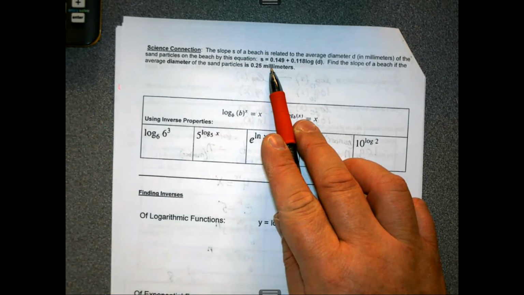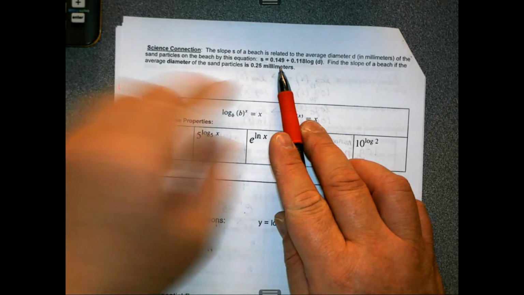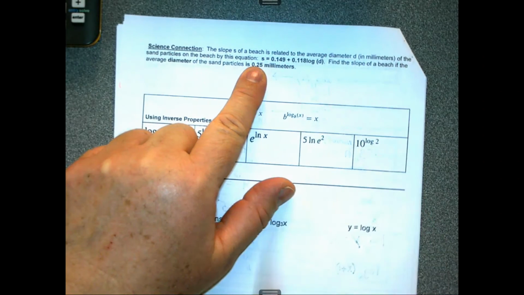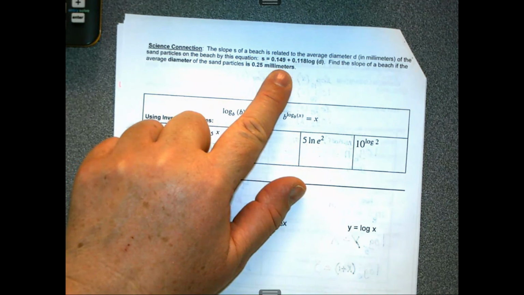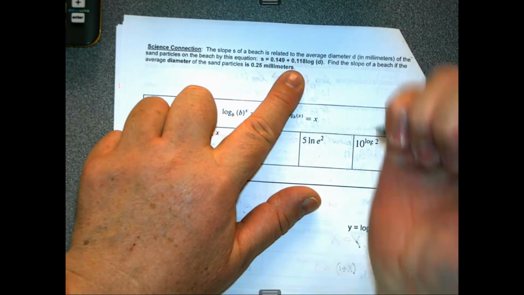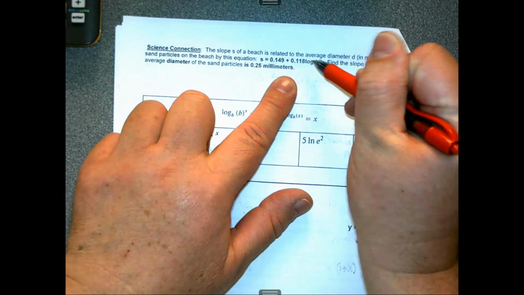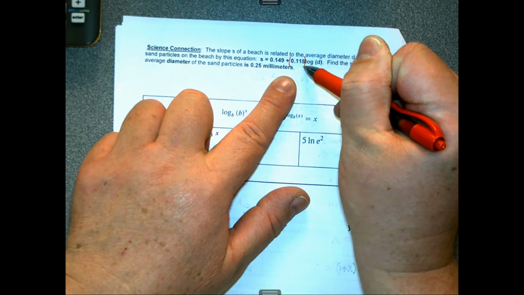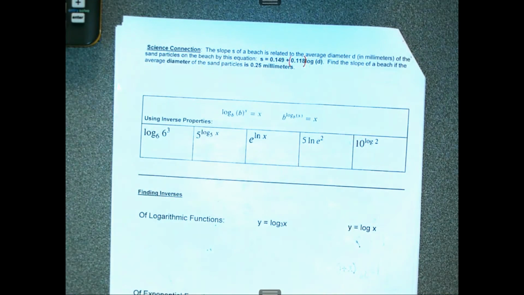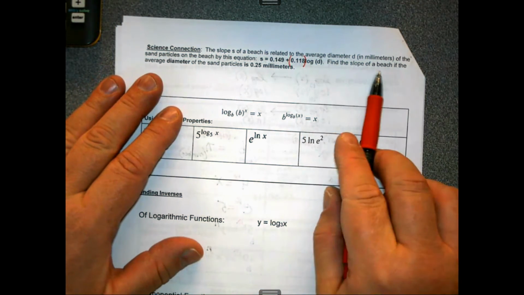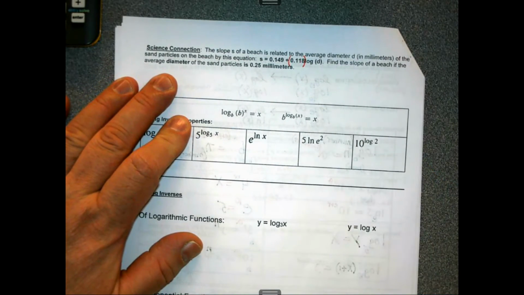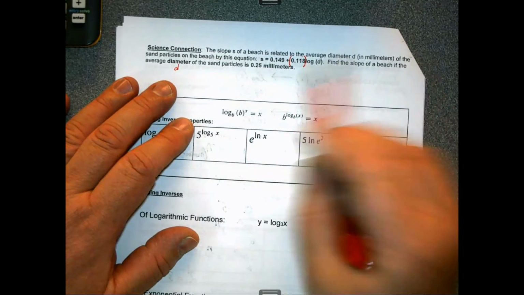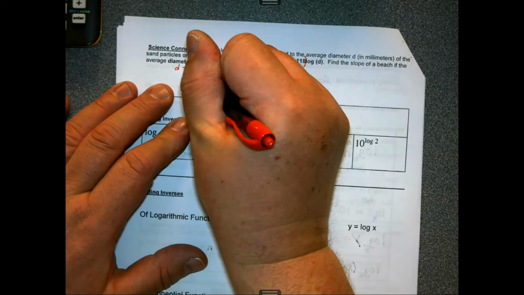Here's an equation that says the sand particle on the beach is represented by S equals 0.149 plus 0.118 times the log of D. Now, this is acting like a number times the log, almost like a coefficient. So find the slope of the beach if the average diameter, so there's my D, of a sand particle equals 0.25.